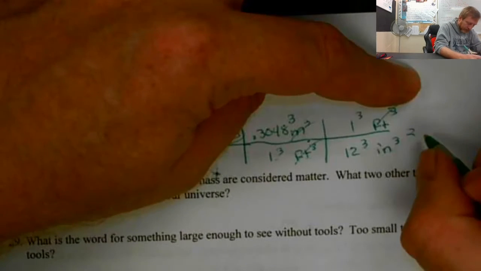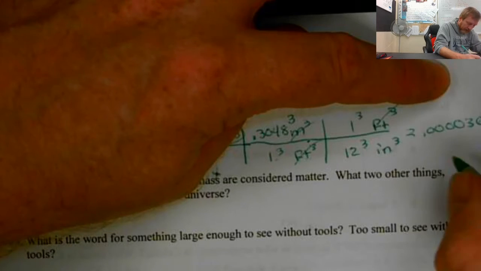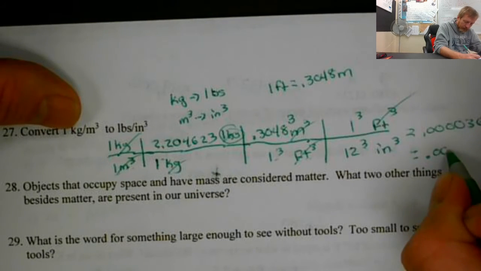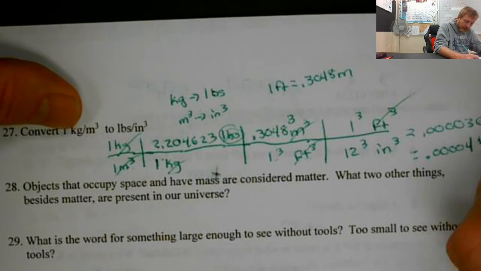And this should be some 0.00036. Again, we only had one sig fig, so 0.00004 pounds per cubic inch. Okay.